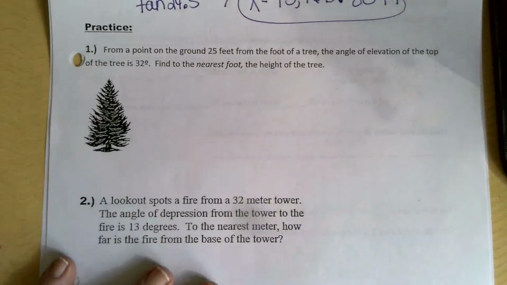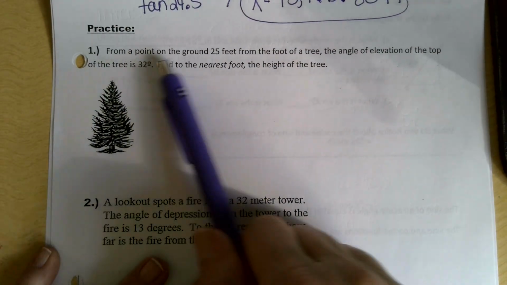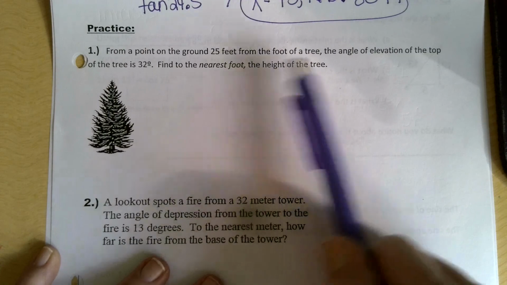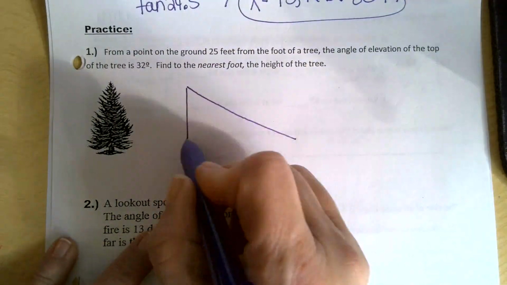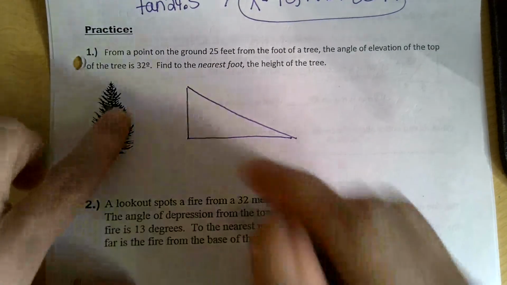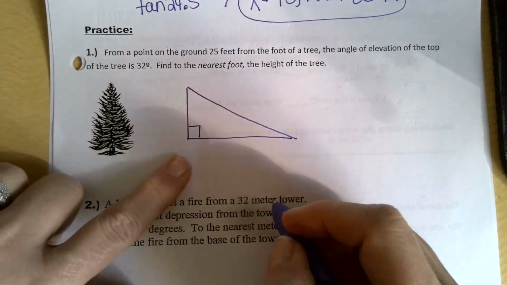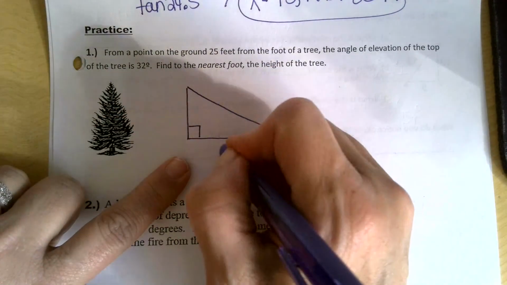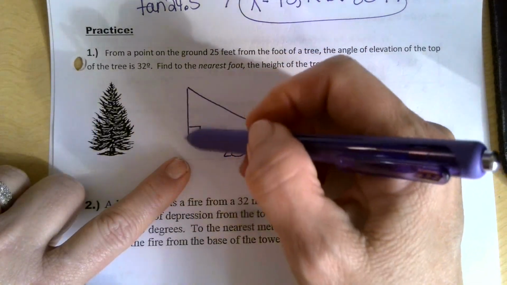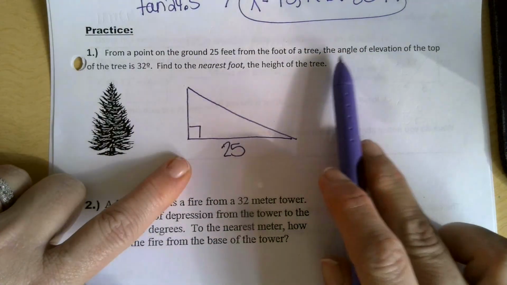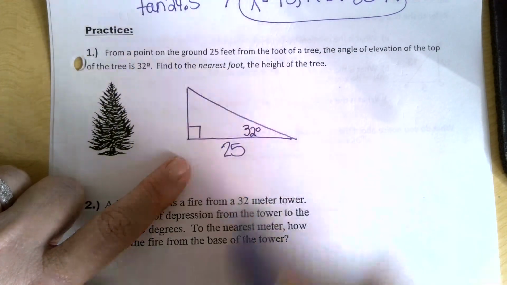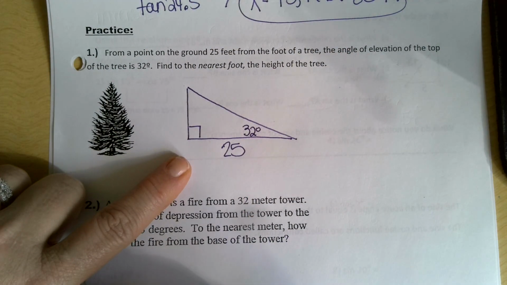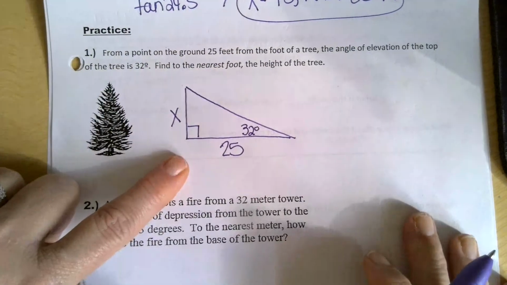All right, let's show you angle of elevation. If I were to draw this picture: from a point on the ground 25 feet away from the foot of a tree, so my tree would be right here, the angle of elevation of the top of the tree is 32 degrees. Find to the nearest foot the height of the tree.